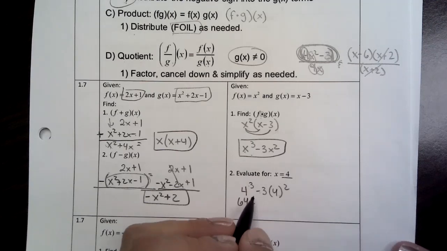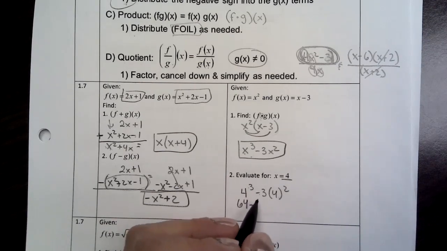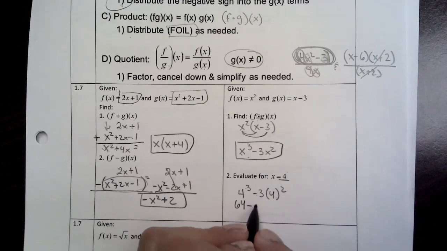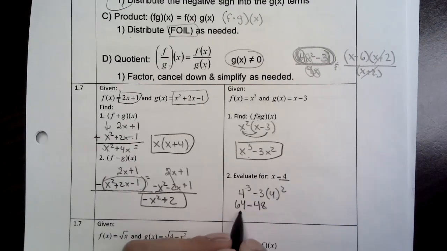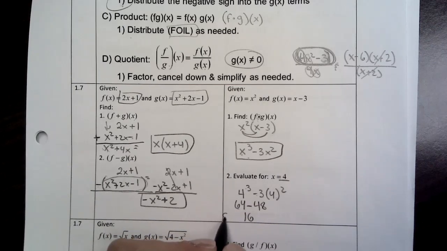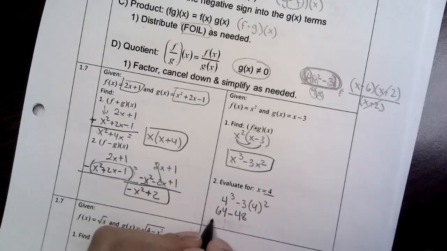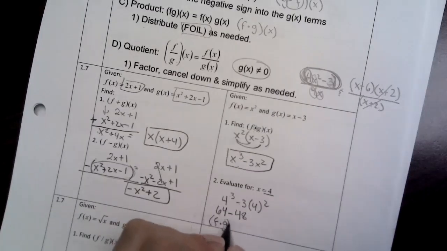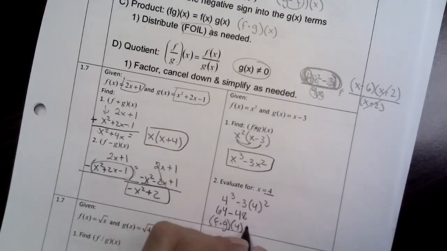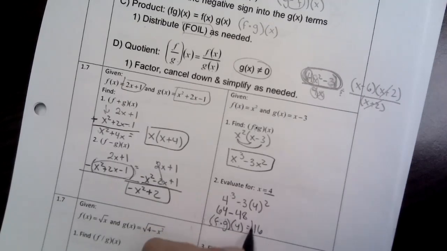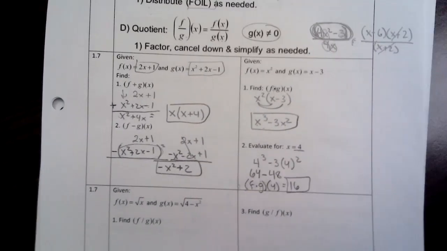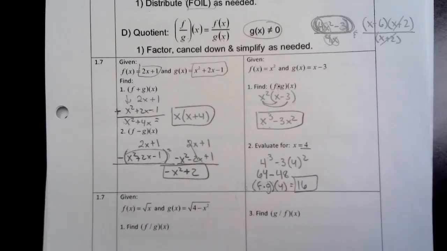Hold on, let me think a second. So I'm doing it in my calculator. Good, it is 48. Okay, I just wanted to be sure. All right, so 64 minus 48, and the answer I'm going to get is 16. So f times g of 4, let me rewrite this so we can see it better. So f times g of 4 equals 16. So I'm actually going to get a number answer in that case.